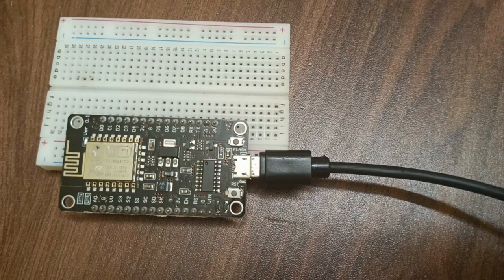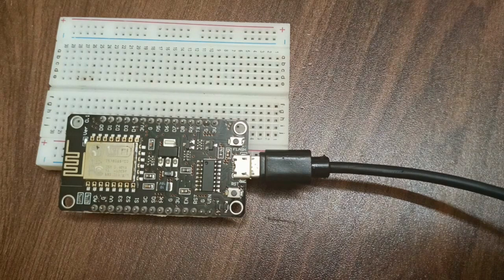So now we are gonna make this system in such a way that, for an example, any person puts the device in any room or anywhere wherever he wants to observe the environmental data like temperature and humidity, so he can get that data from the internet only.